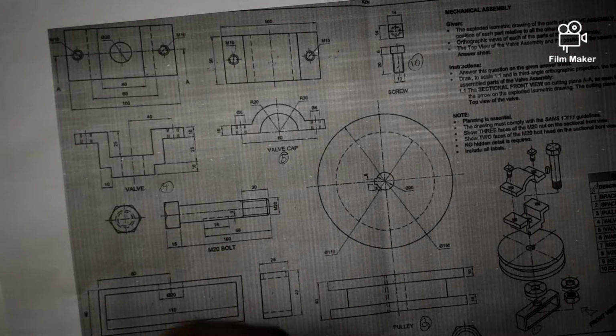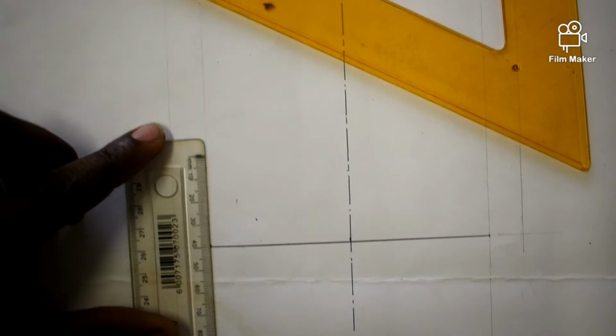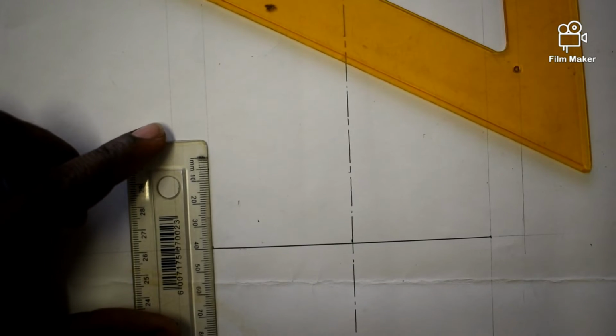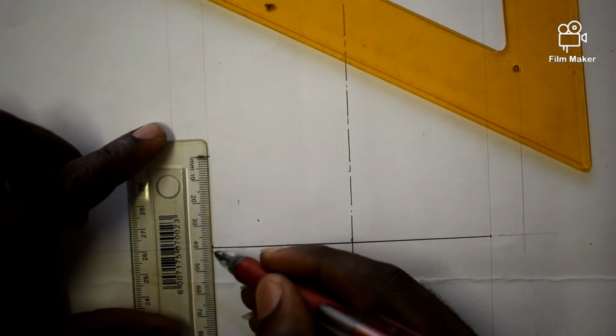Okay, so what is the height? The height is 40 millimeter. There's my 40 millimeter.